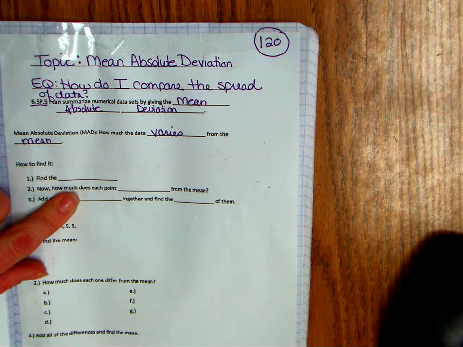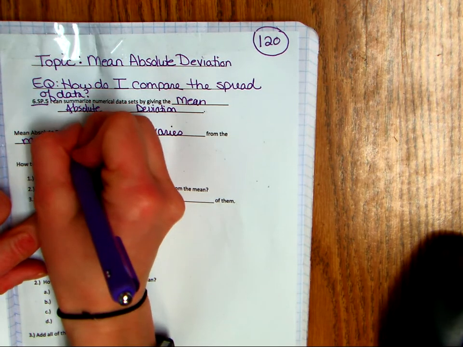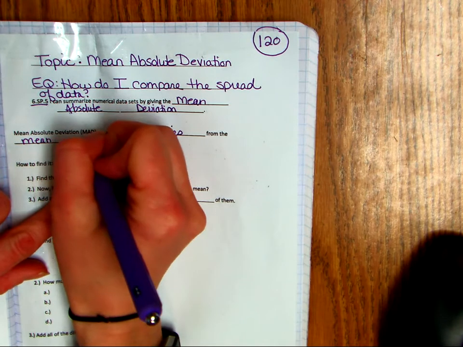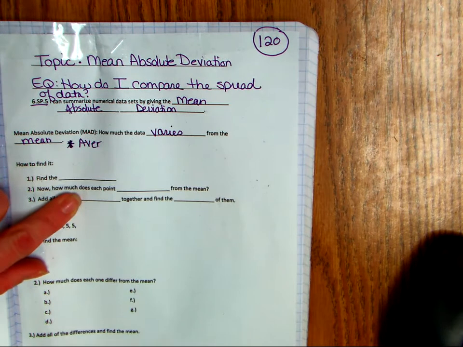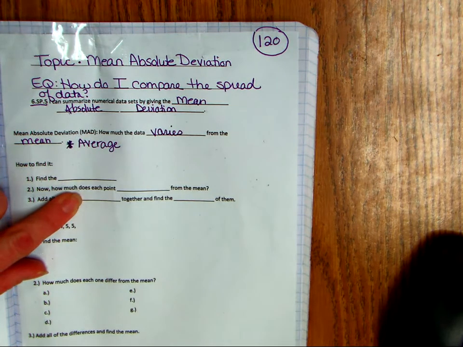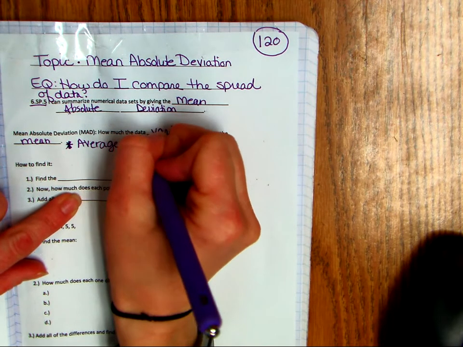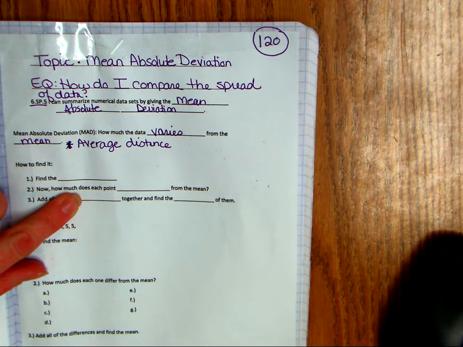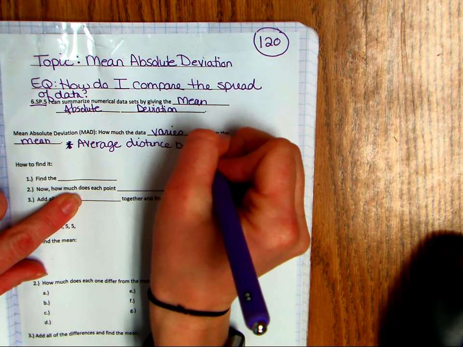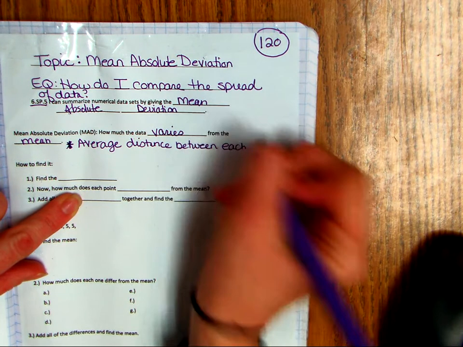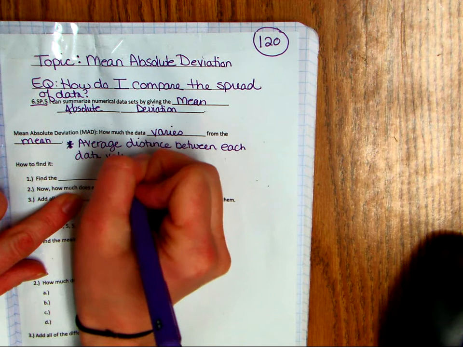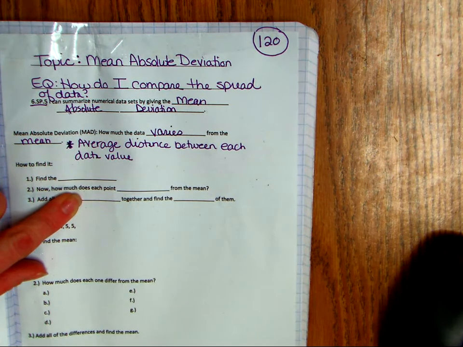So what I like to say is, and I'm going to put a little asterisk or a little star, is that it's the average distance between each data value and the mean.